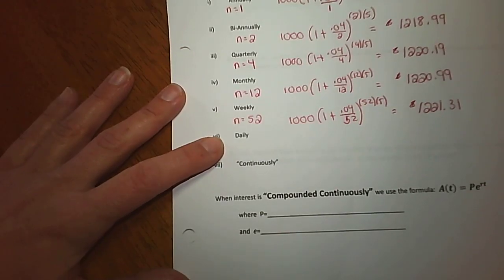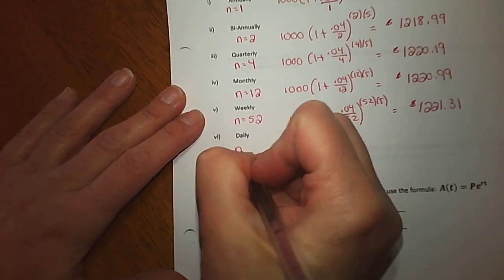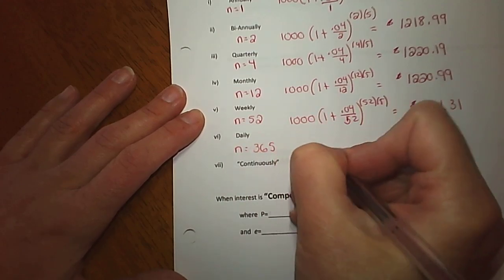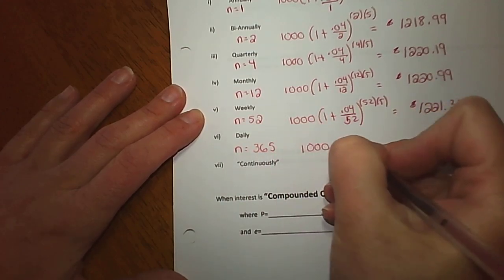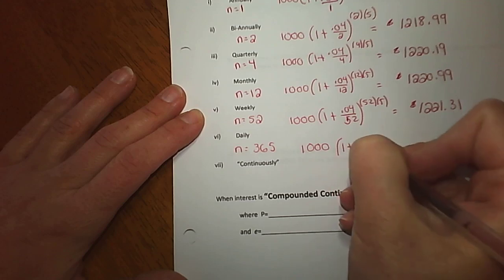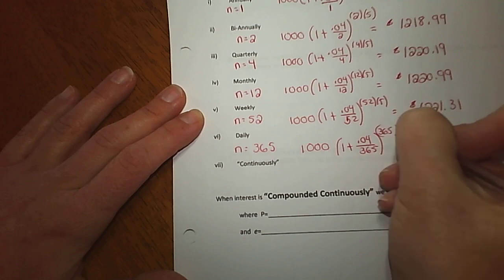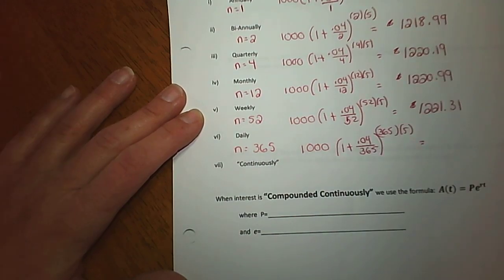Check this out daily. How many days are in a year? 365. So 1 plus 0.04 over 365. And then I'm going to do 365 times 5.